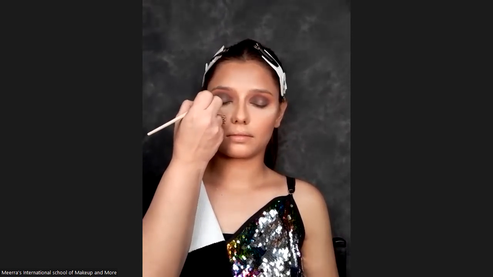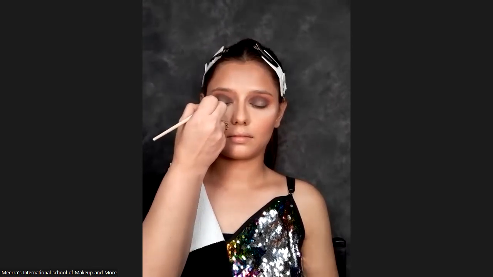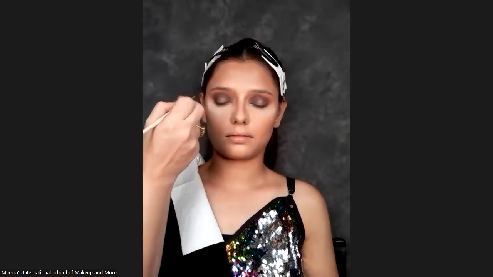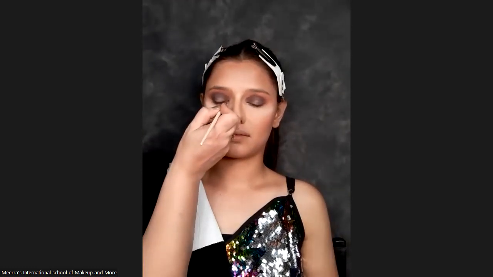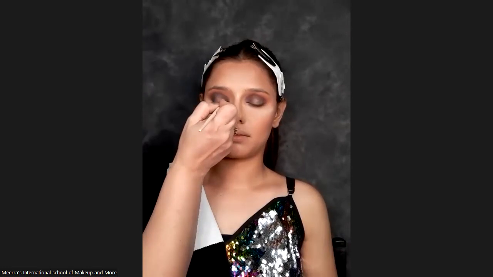We need a darker in the corner. Inner corner and outer corner is dark in yellow eyeshadow. This is just a cream. The shade name is Worthy, which is from again Huda palette only. So today I'm using only Huda palette.